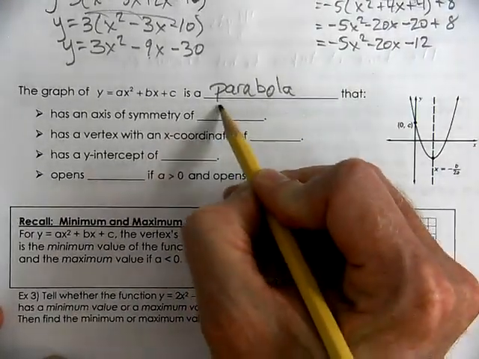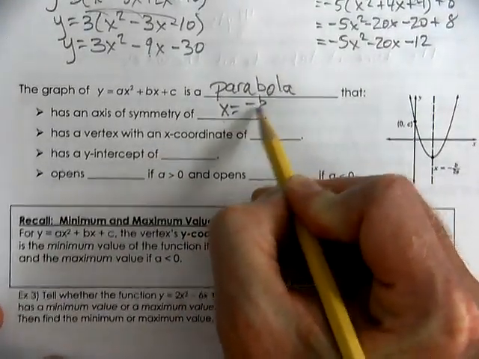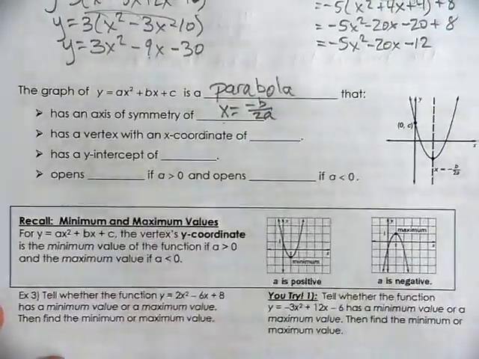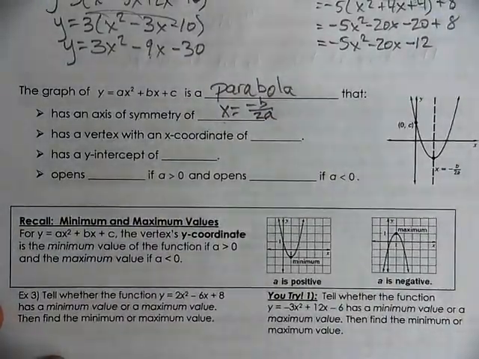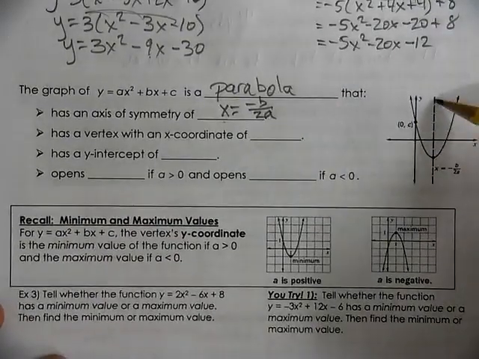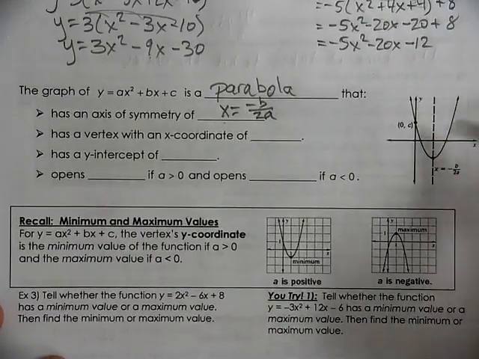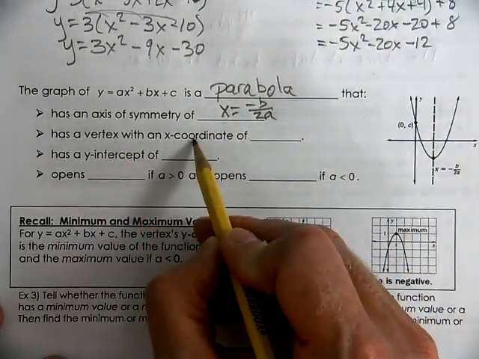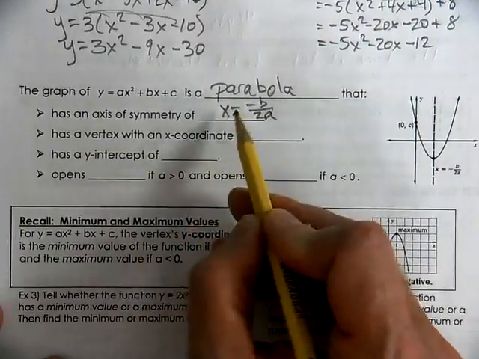This time we use x equals negative b over 2a. That is our line of symmetry, our axis of symmetry. What's on the axis of symmetry? The vertex is on the axis of symmetry, so it's the x value of the vertex.